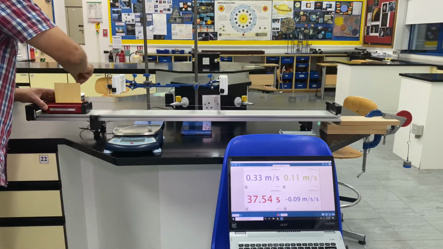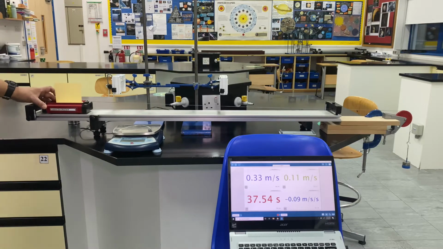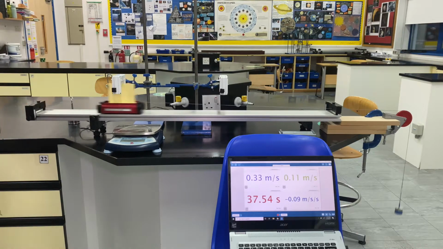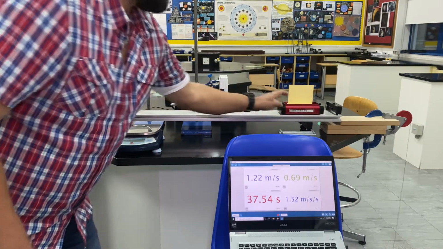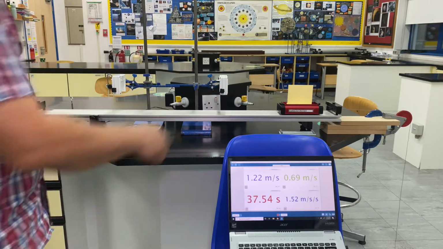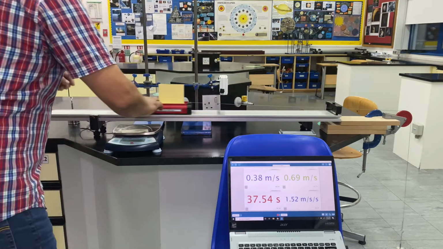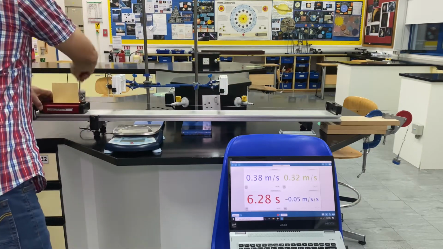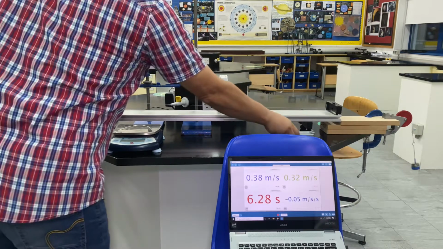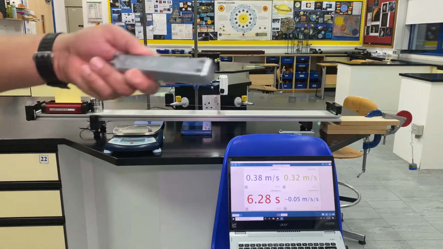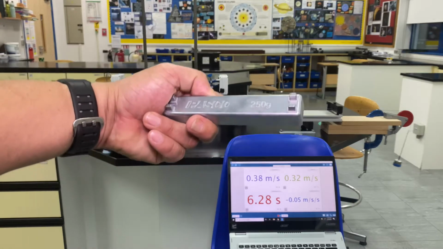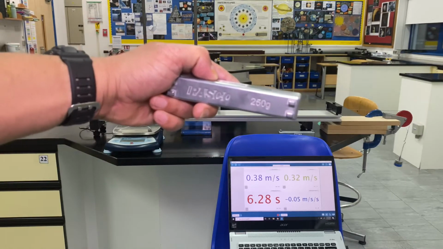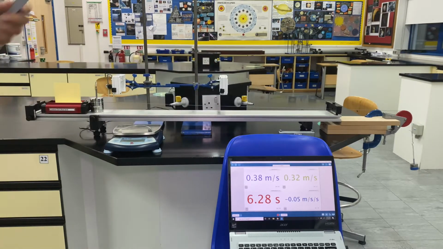So this is our first value of mass. Okay, 1.52 meters per second squared. Now I'm going to add that. Each of these is 250 grams. I can check it on here.